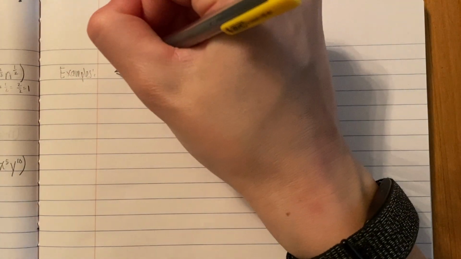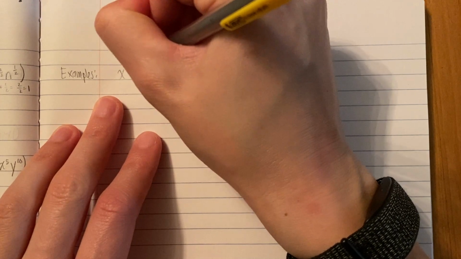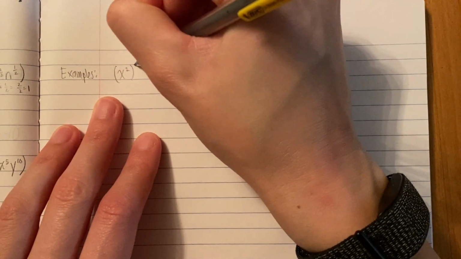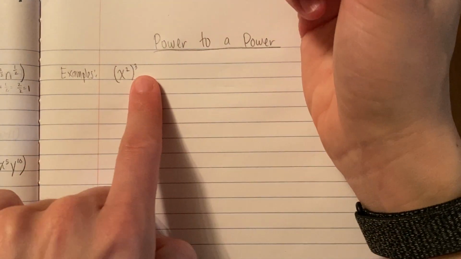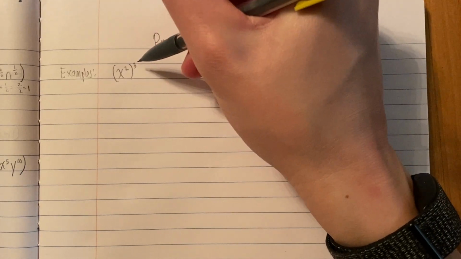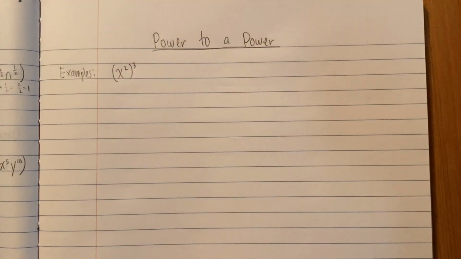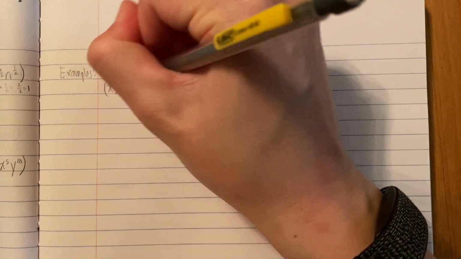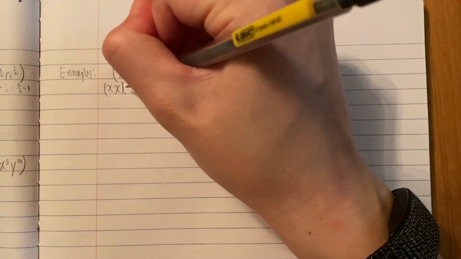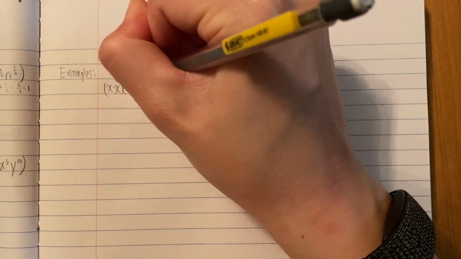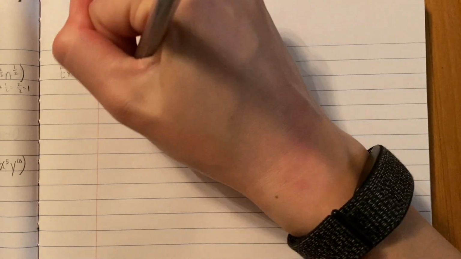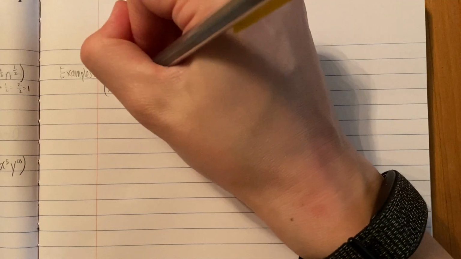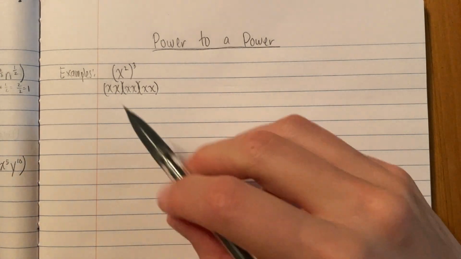Okay, so here's your first example. Here's a power, and it's taken to a power, right? See, this is x squared to the third power. So let's just think about what does that mean? Well, that means here's x squared, right? And it's taken to the third power. That means it's multiplied by itself, right? This same x squared is multiplied by itself 3 times. So that's what this means.